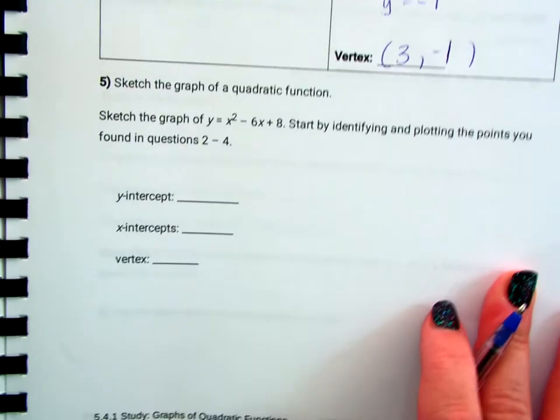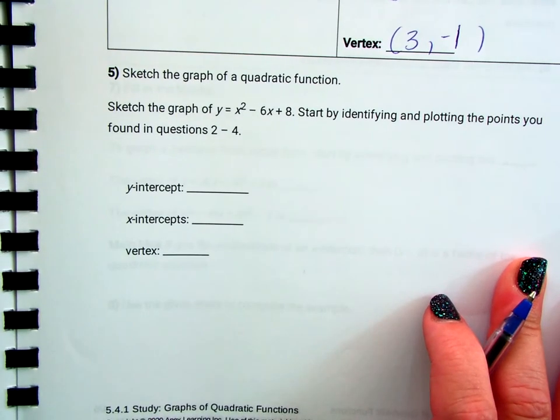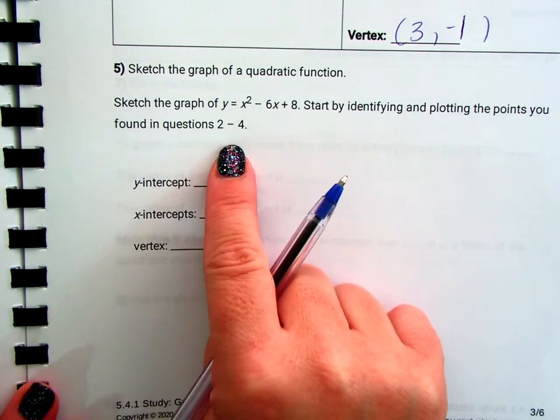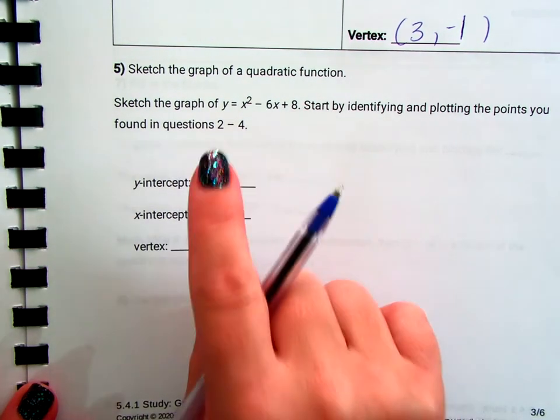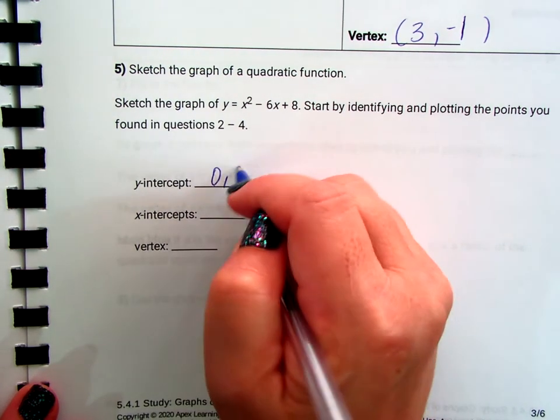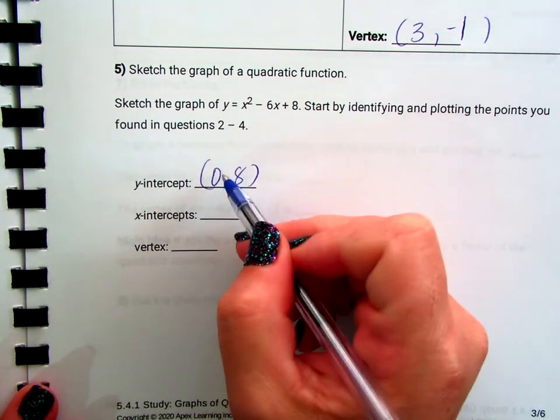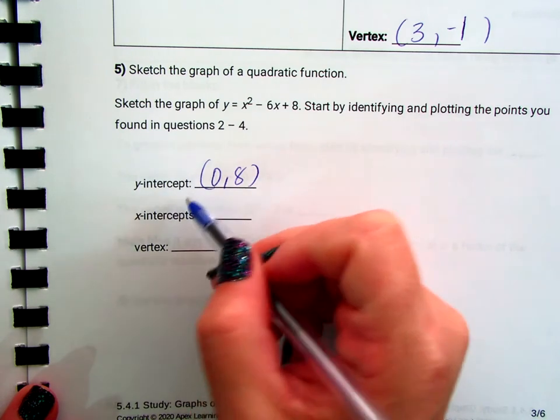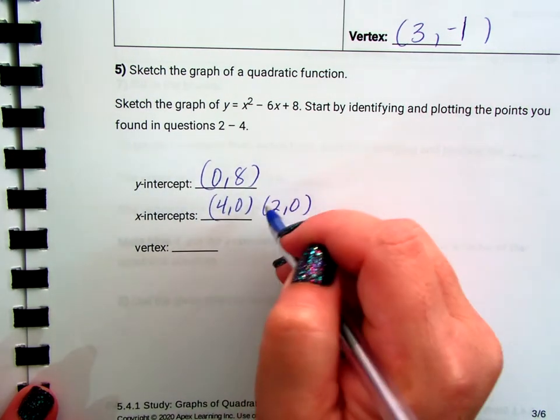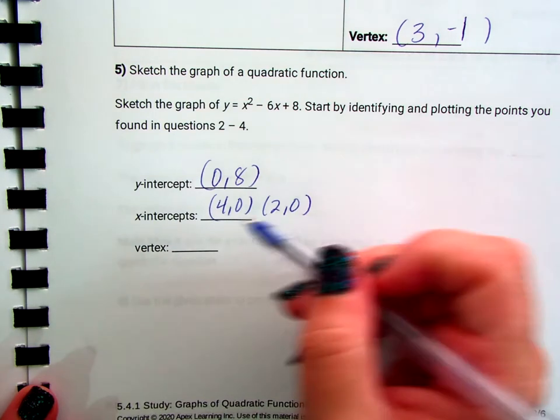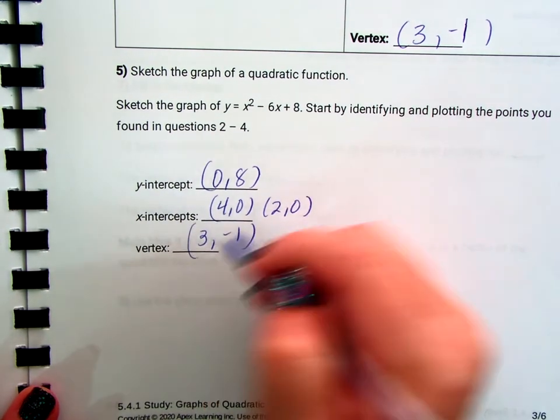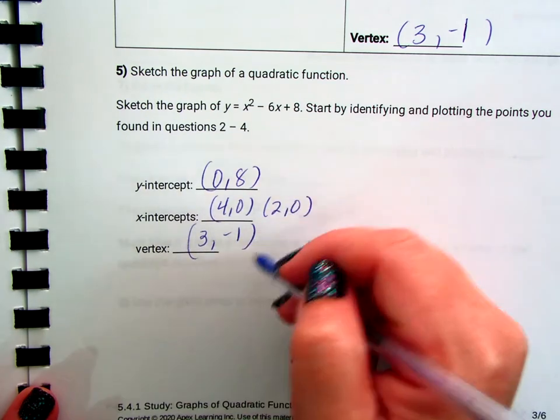Sketch the graph. Woohoo! So sketching the graph of this, start by identifying and plotting all those points you just found in part 2, part 3, and part 4. So the y-intercept that we just got was 0, 8. Go look back at that and see where we got that. The x-intercepts we just got are 4, 0 and 2, 0. Go look back at that and see where I got those from. The vertex I just got is 3, negative 1. These are the parts from everything we just did.